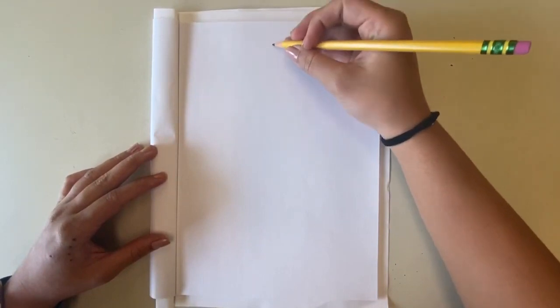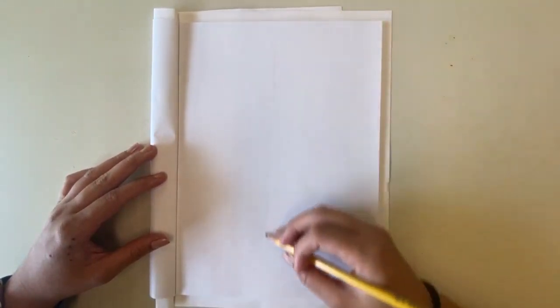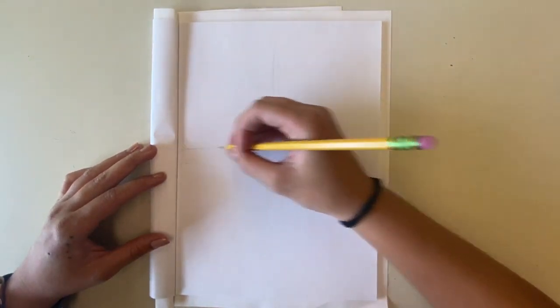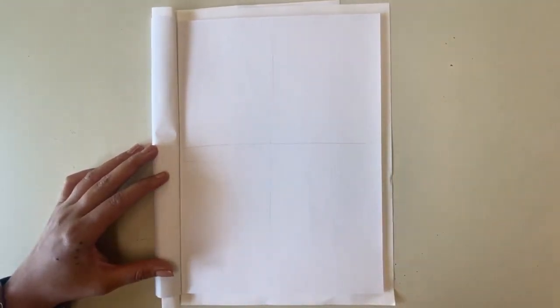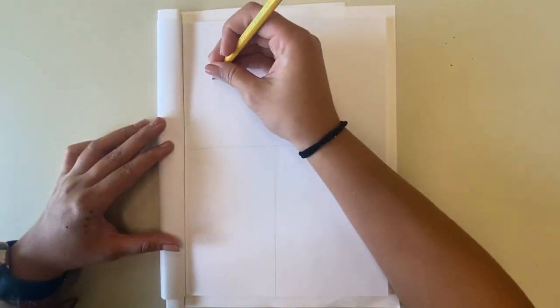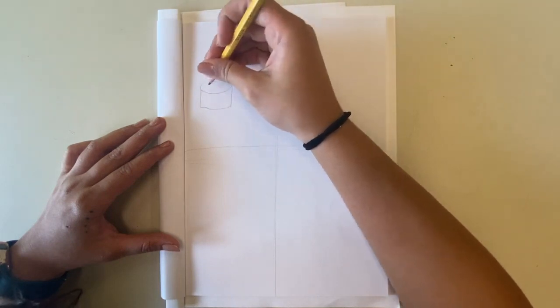The first thing I'm going to do is I'm going to very lightly sketch in a couple lines to divide my paper into 4 equal parts. So one line going straight down the middle, one line going straight across, and they don't need to be perfect, just about even. So what I'll do is I will draw my food of choice, which for me it's sushi.